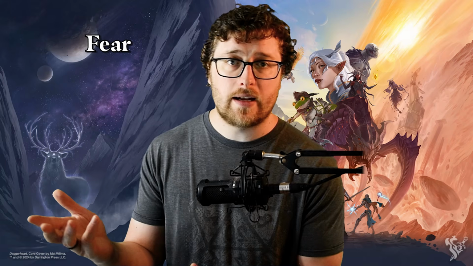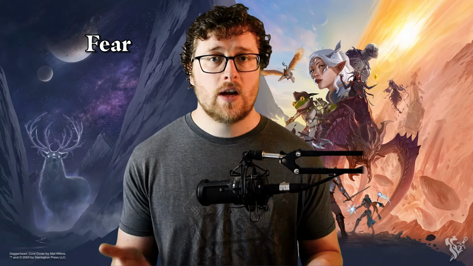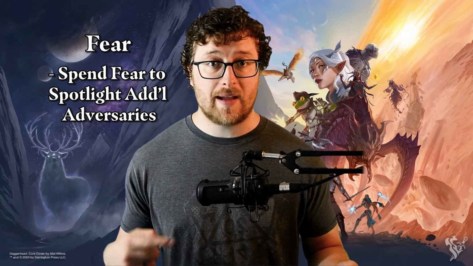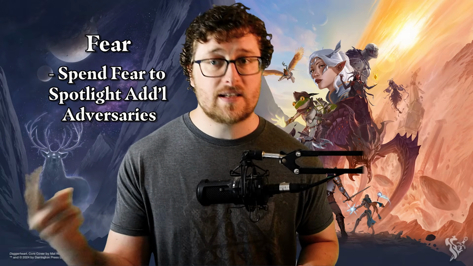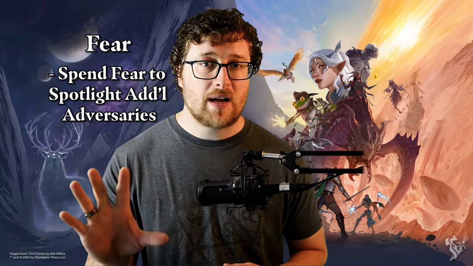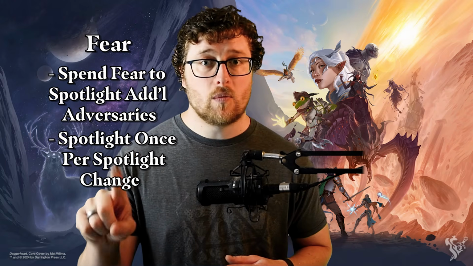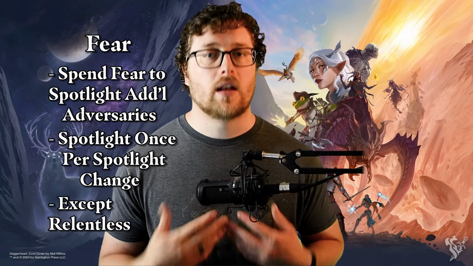If you don't choose to start with the adversaries, the PCs will start, and whenever the PCs roll with fear or they fail a roll, the spotlight will then automatically shift over to you, and you get to make a free GM move, which can then spotlight an adversary or spotlight an environment move. Once you make your GM move, you can then spend another fear to make an additional GM move with an additional adversary.